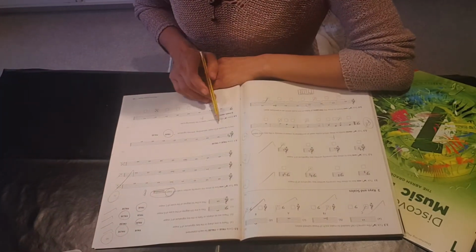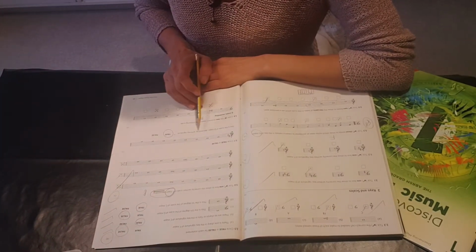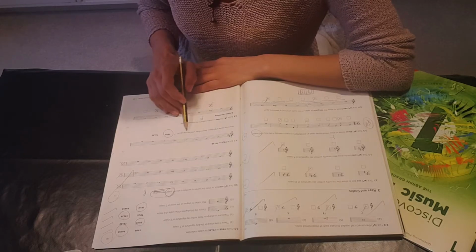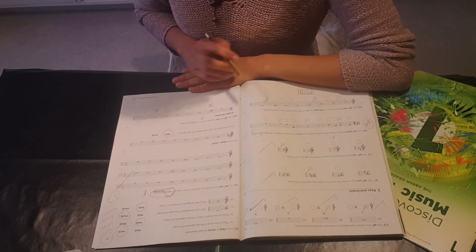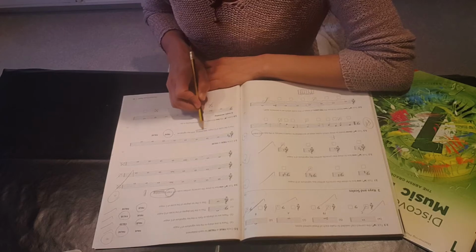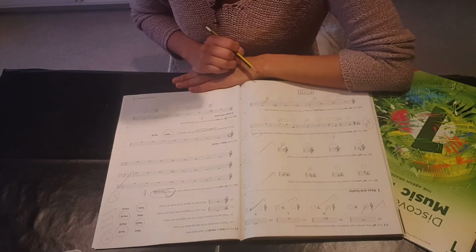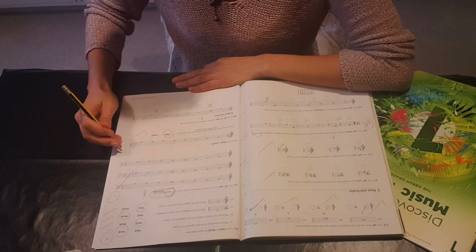Circle true or false. This is the scale of D major descending, yes, with key signature. Okay, D major is descending, yes, it is D major. So we have F sharp and C sharp, yes, so true.